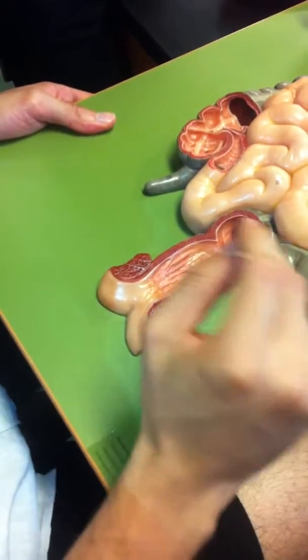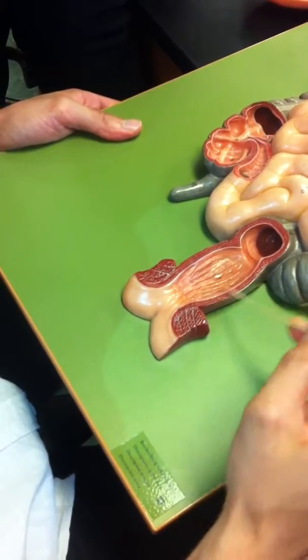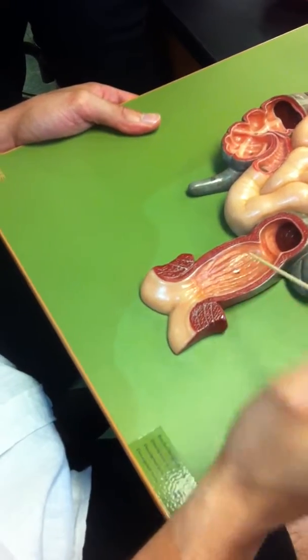All right, so from the sigmoid colon, out this sphincter, we run into this whole area here. That's going to be the rectum, that storage facility I was talking about earlier. That's 19, right? That's 19, correct.